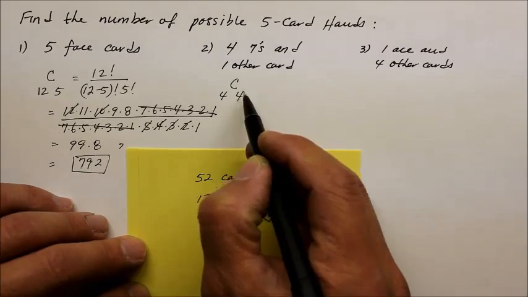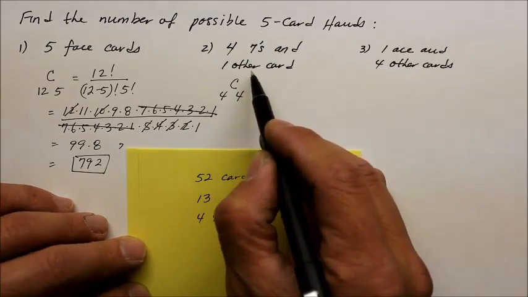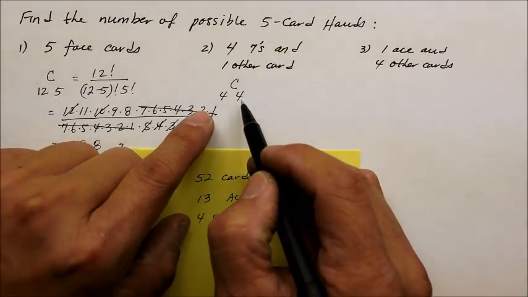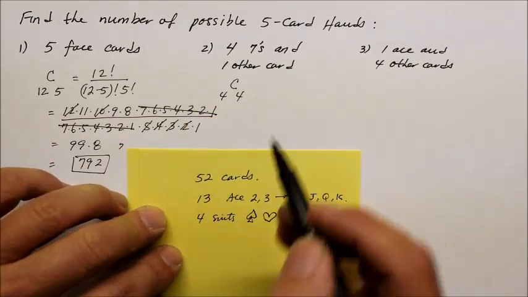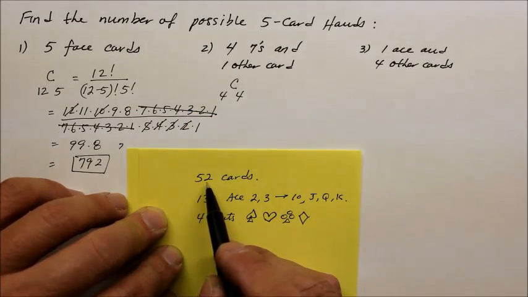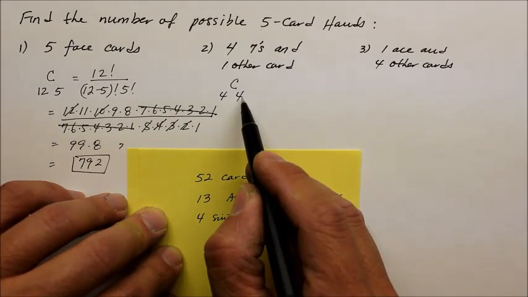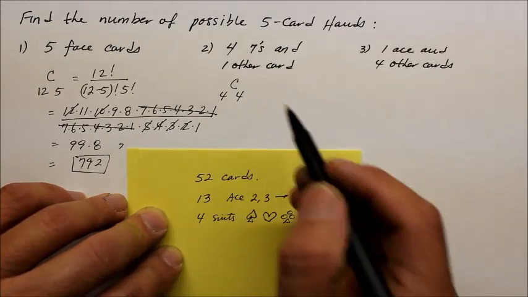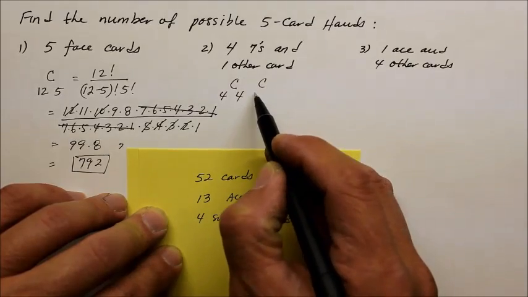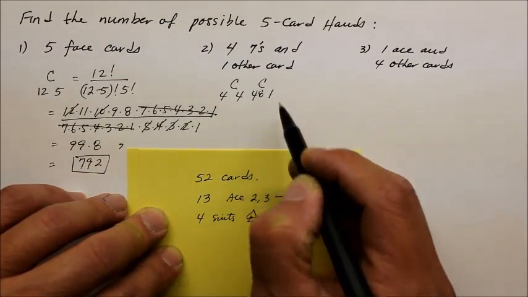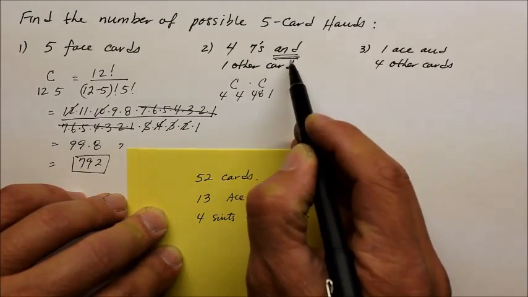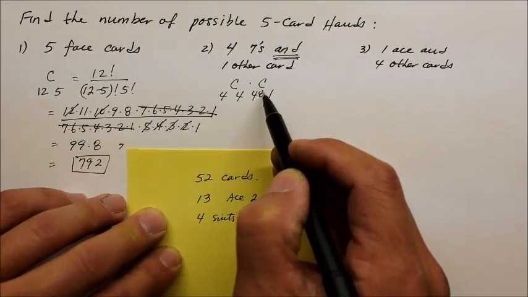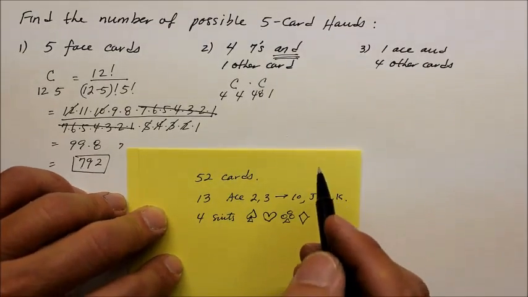And one other card: if you chose 4 sevens out of 52 cards, wouldn't there be only 48 remaining? If you pull 1 out of that 48, that's the combination of 48 choose 1. Anytime they say "and," you multiply the two possible combinations.